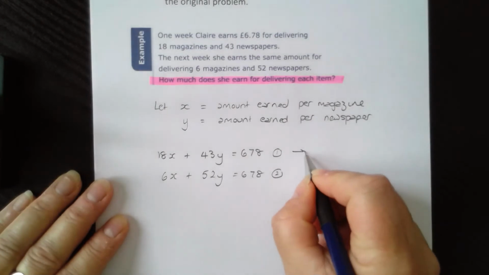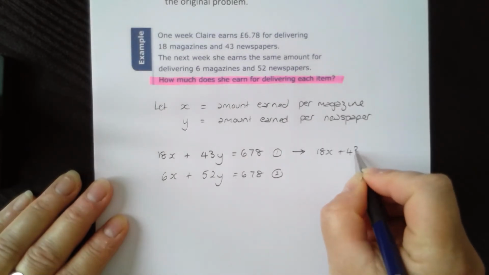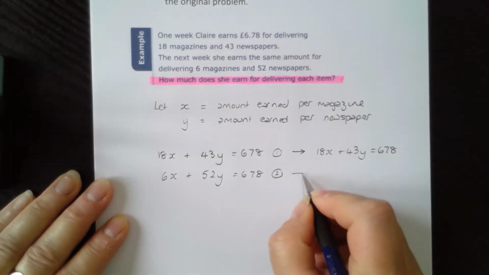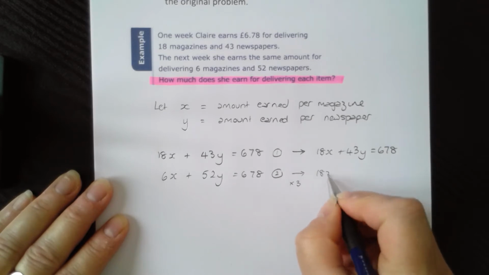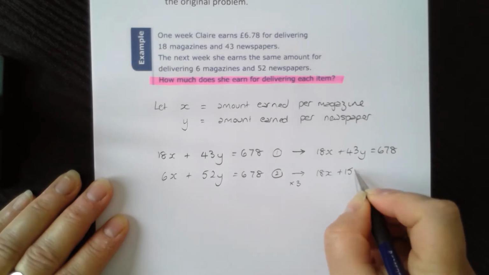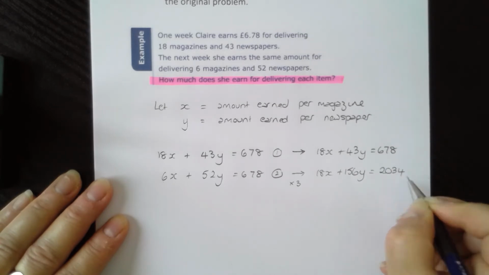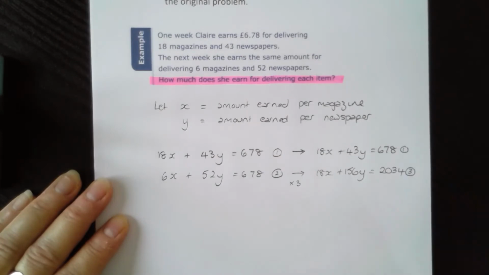This one is going to stay the same. 18x plus 43y is equal to 678, and this one I'm going to times by 3 to get 18x plus 156y is equal to 2034. So equation 1 is still equation 1, and this is now equation 3.